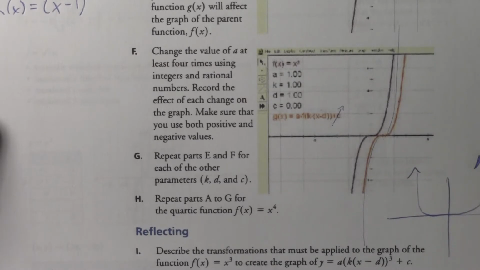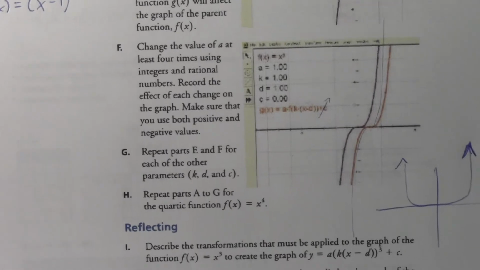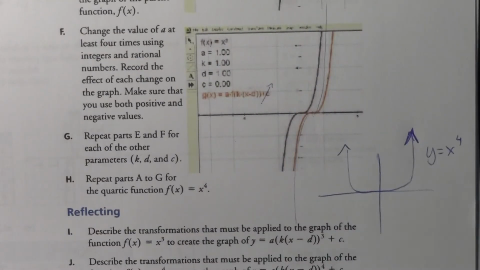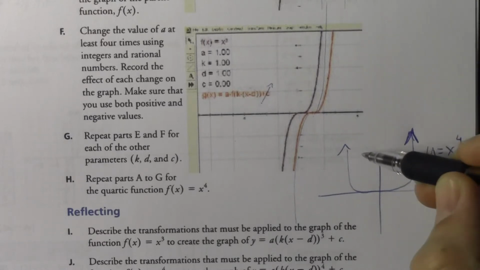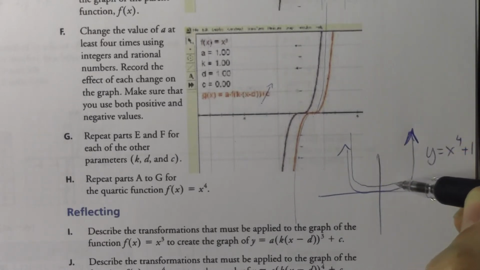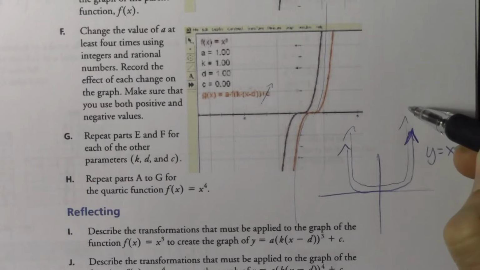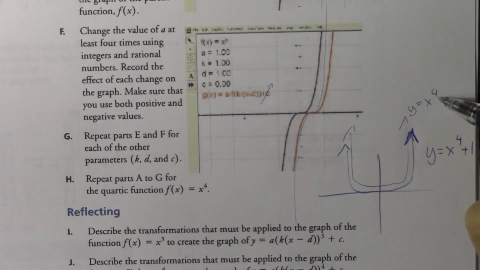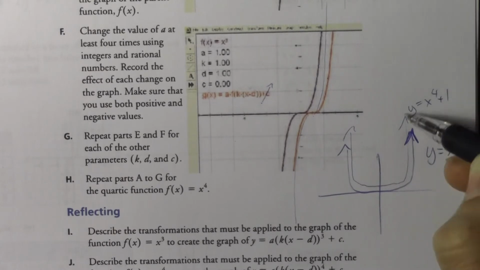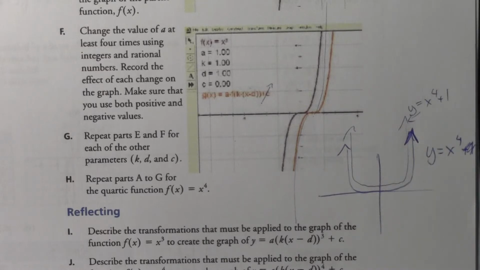Okay, this is y equals x to the 4. Now if we have translations to this graph, we have plus 1, it's going to move up 1. And then horizontal, vertical compressions, etc.